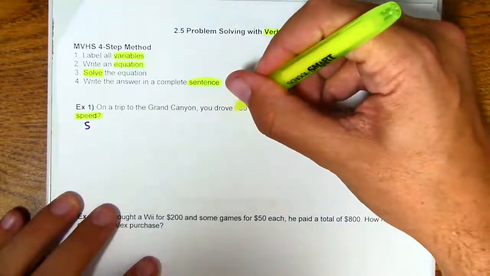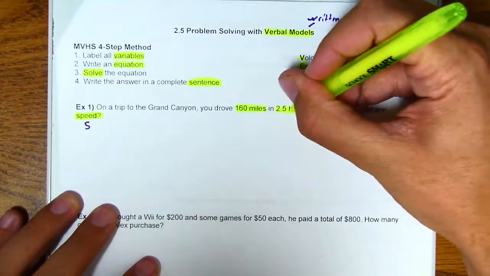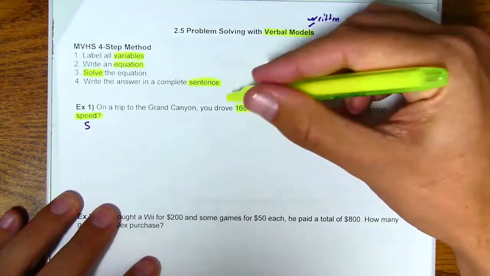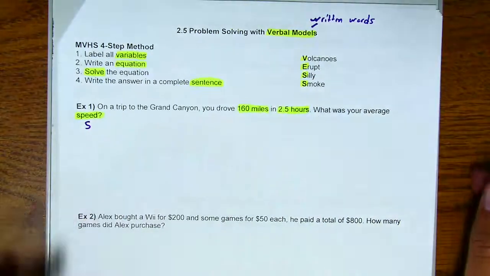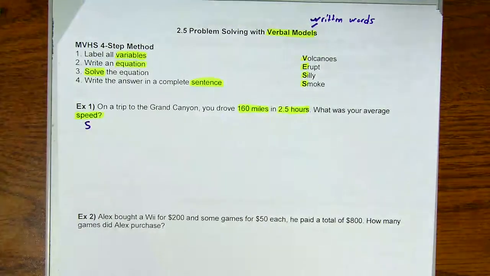But they also give us some other interesting information that we're going to use: 160 miles in 2.5 hours. You drove 160 miles in 2.5 hours. Something to notice with speed, if you didn't know this, is whenever we talk about speed, usually it's miles per hour.